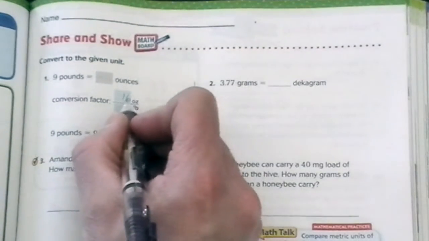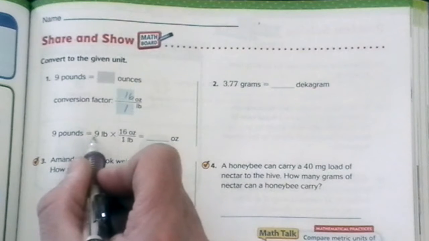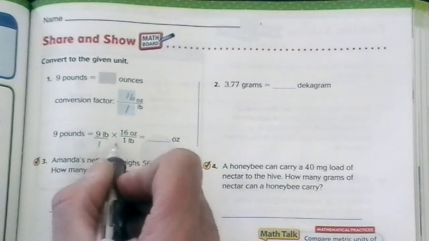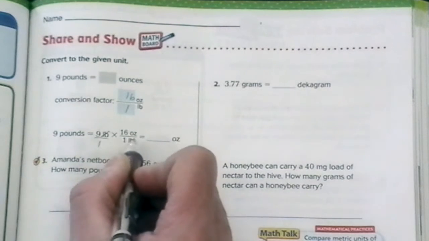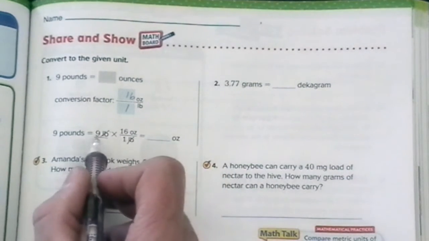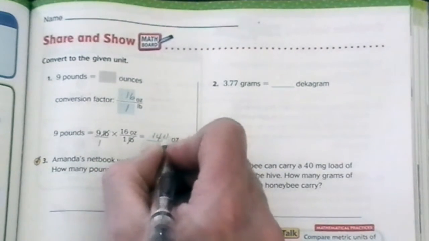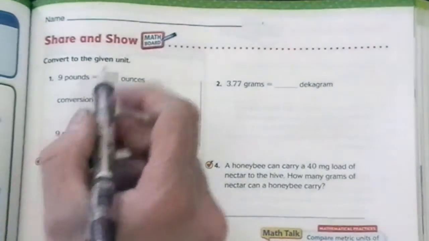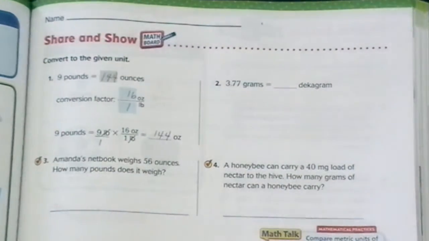Well, 16 ounces equals 1 pound. So we're going to take 9 pounds, put it over 1, and multiply that by 16 ounces over pounds. Then my pounds will cancel each other out. And I can just multiply 9 times 16 and I would get 144. So therefore 9 pounds equals 144 ounces.